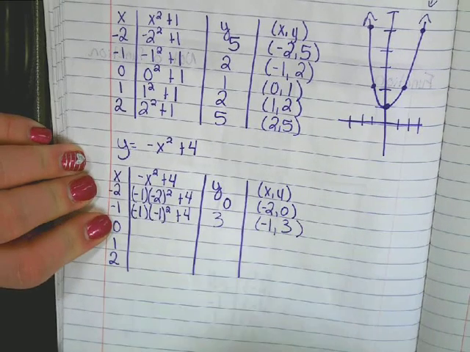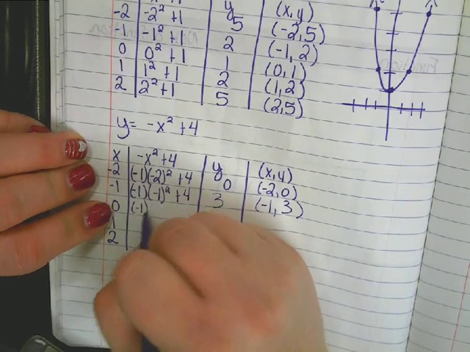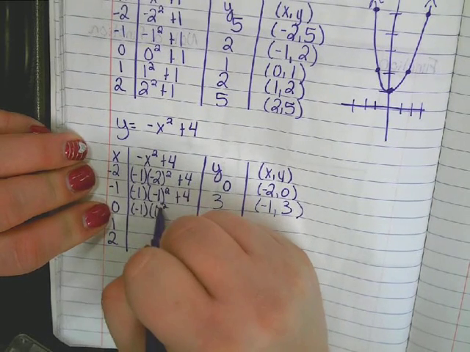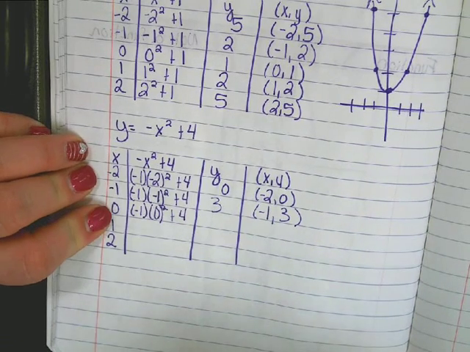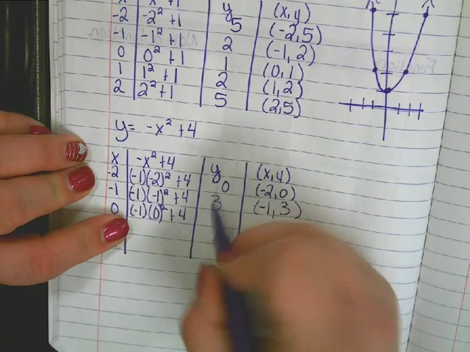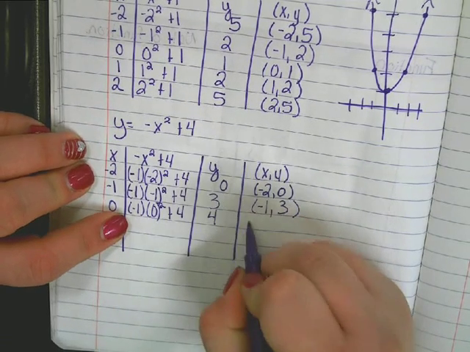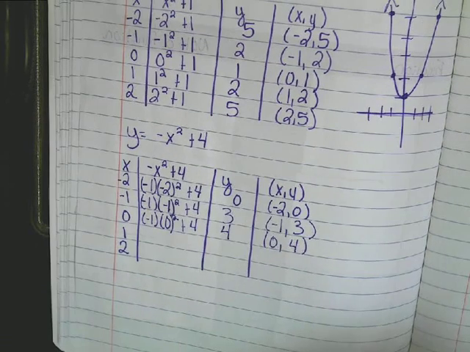So negative 1 times 0 squared plus 4. So 0 squared is going to give me 0. Times a negative 1 is still going to give me 0. Plus 4 is going to give me 4. So now I'm at 0, 4. Have I lost anybody yet?